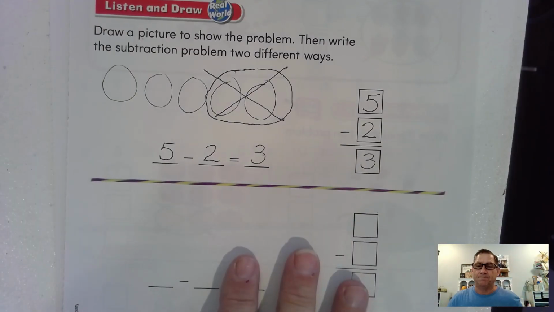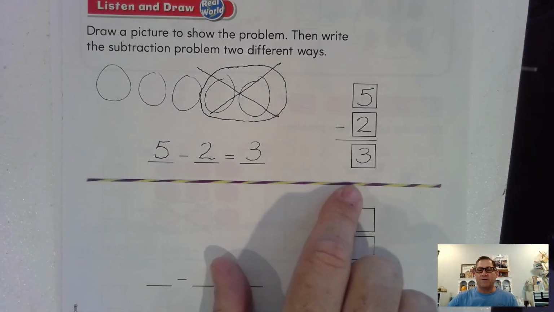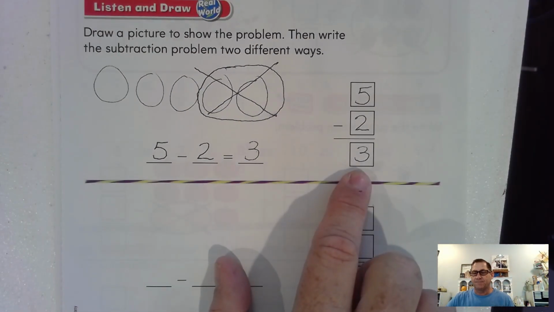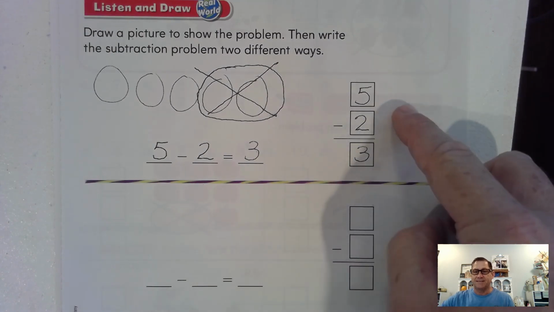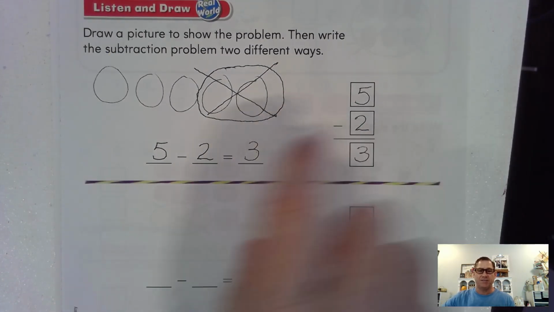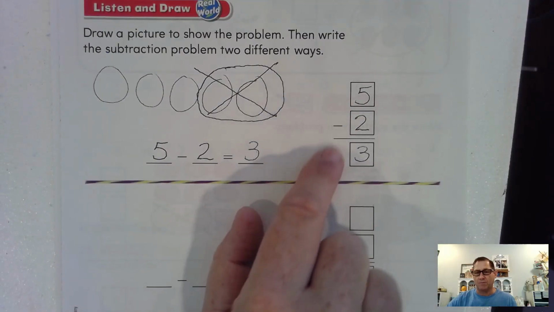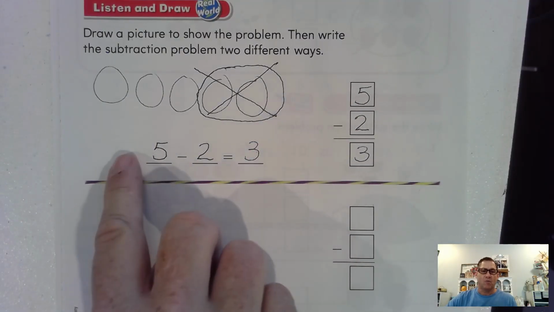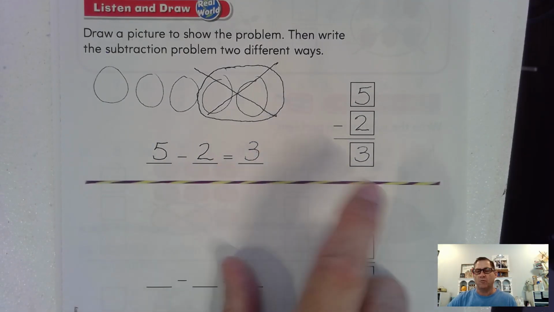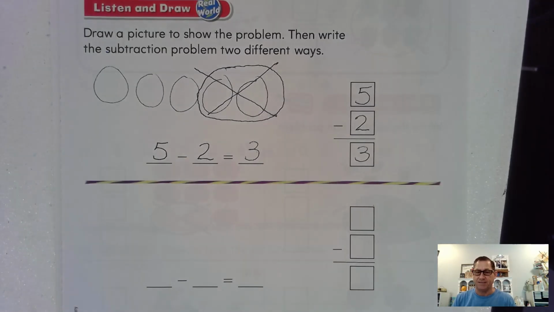Okay. So why are these two answers the same? Well, because it's the same numbers, right? 5 minus 2. 5 minus 2. So whether we write the problem vertically like this or horizontally like this, we'll still get the same difference in this problem. All right, how about this problem?